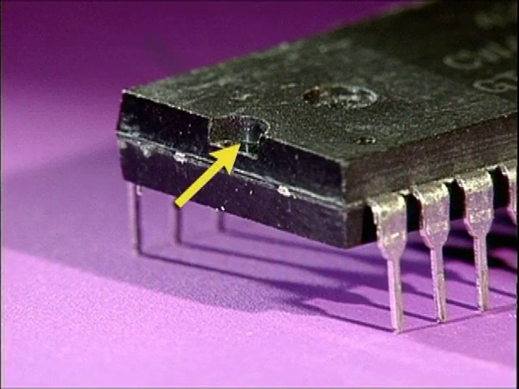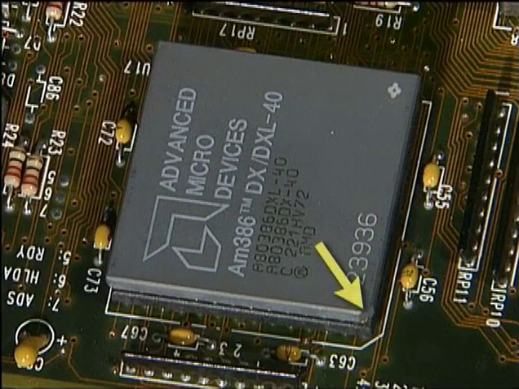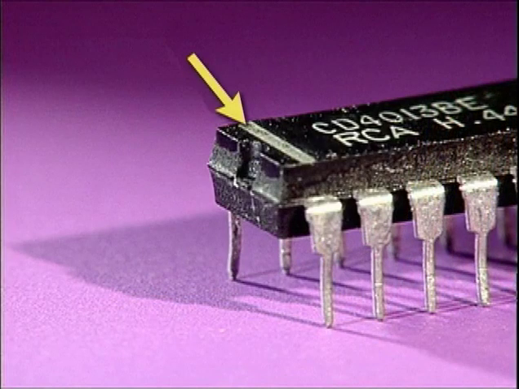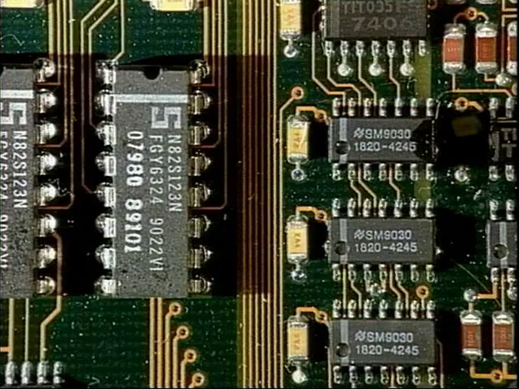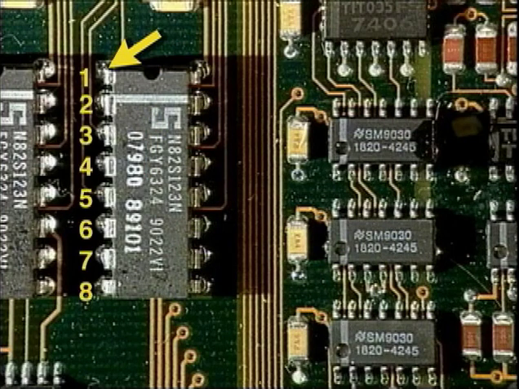Markings may include a notch, a wedge, a dimple, a different edge or corner shape, a stripe, or the actual number. When viewed from above, if the mark is at the top of the component, pin 1 is always to the left. The numbering of the other pins always proceeds in a counterclockwise direction around the component.